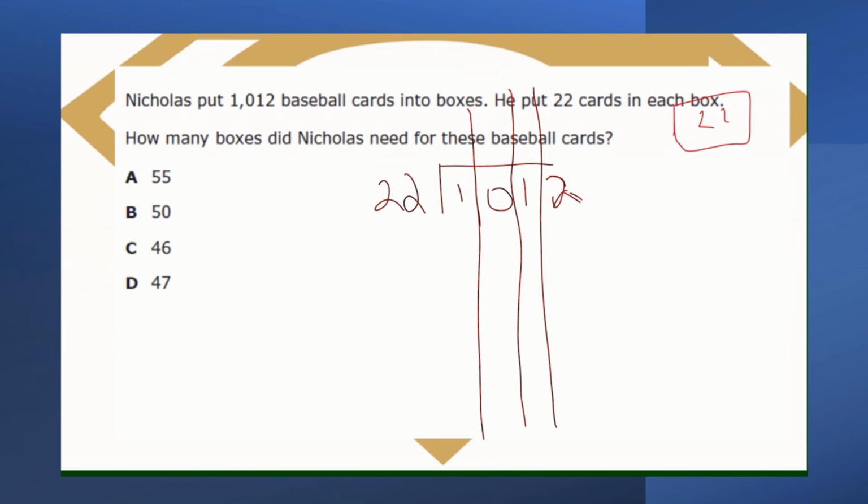Next, I do the multiples of 22. 22 times 2 is 44. 22 times 3 is 66. And remember, you can also do repeated addition, so we can add 22 to 66, which makes it 88. We can add 22 to 88, it makes it 110.